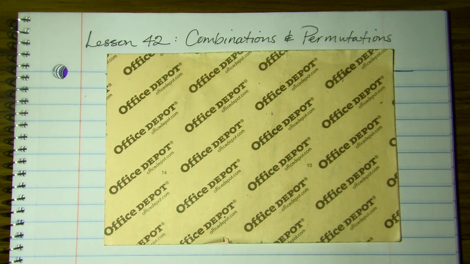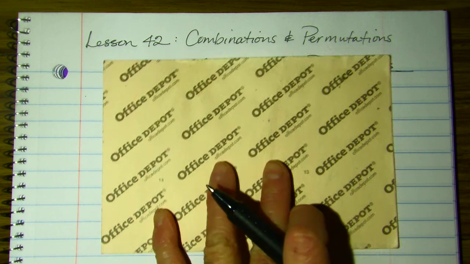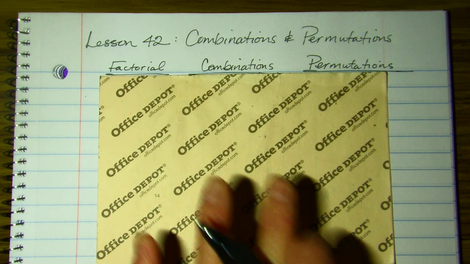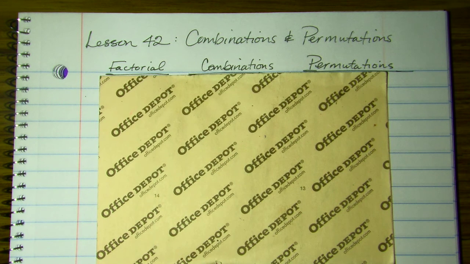This is a bit more on probability, and hopefully I can shed light on where to find these buttons on a calculator or Desmos. So hopefully you're watching. Let's go over the three terms: the factorial, combinations, and permutation. I've listed those at the top.